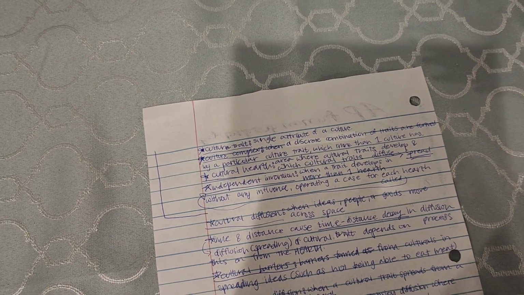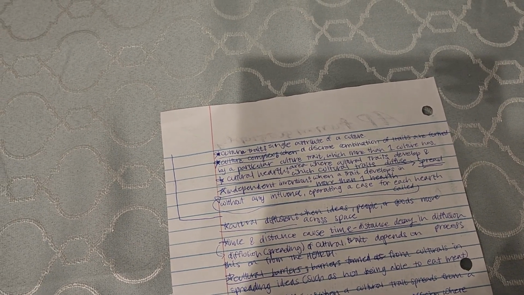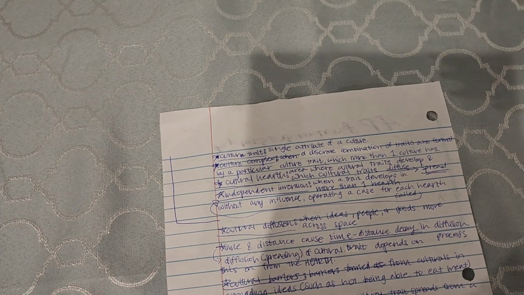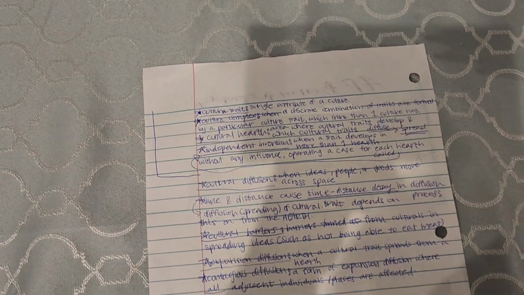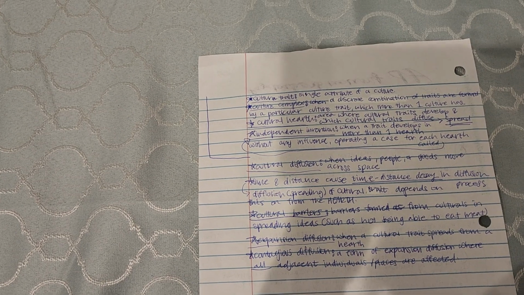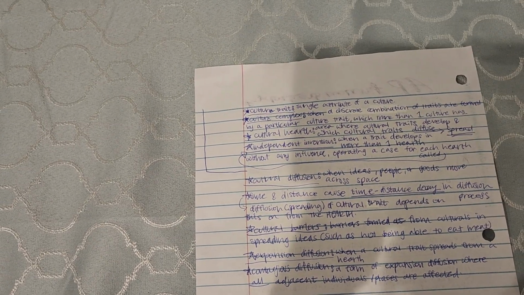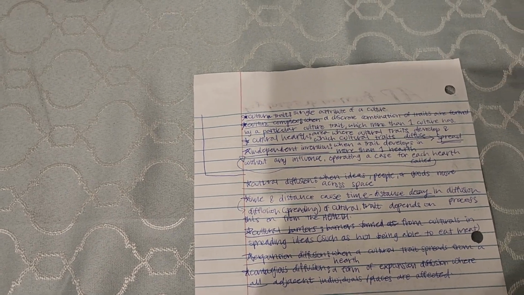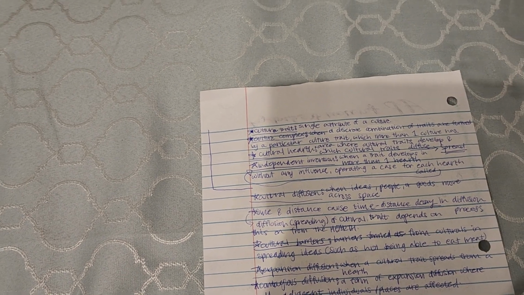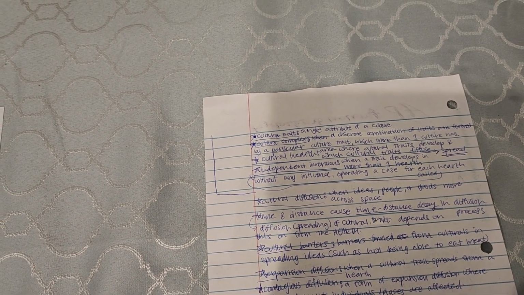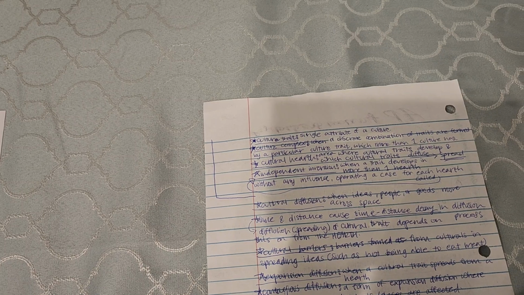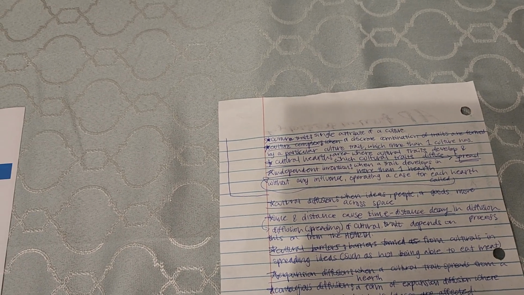Independent invention: when a trait develops in more than one hearth without any influence between them, each hearth is a case of independent invention. Cultural diffusion: when ideas, people, or goods move across space. Time and distance cause time-distance decay in diffusion processes.